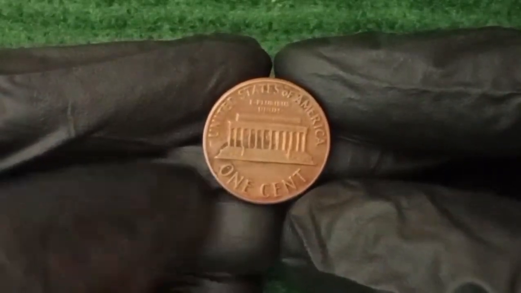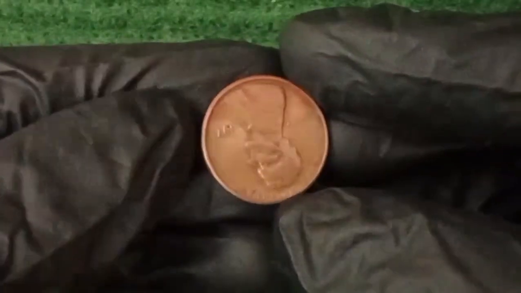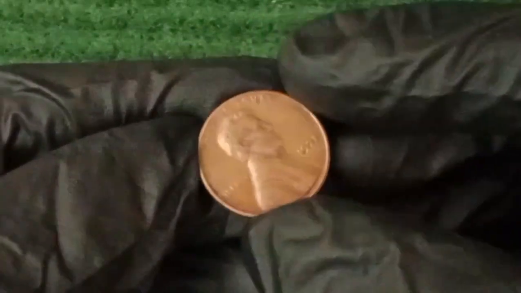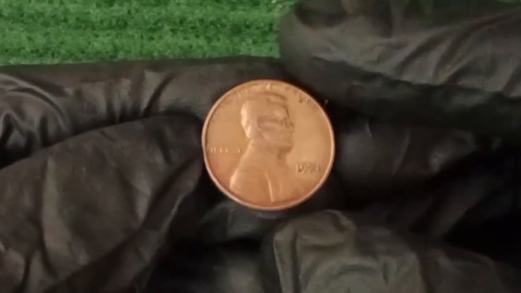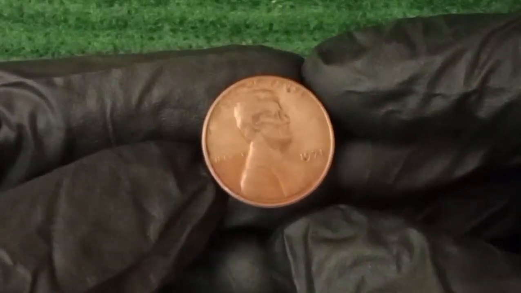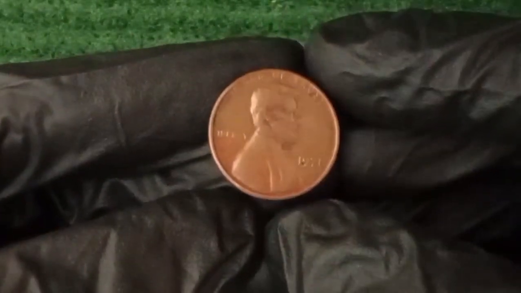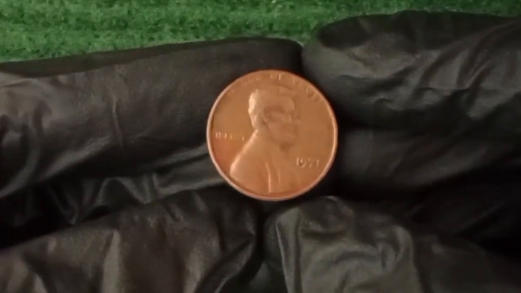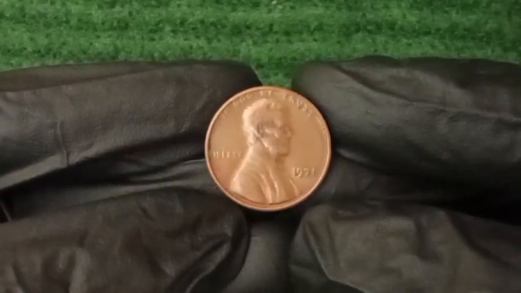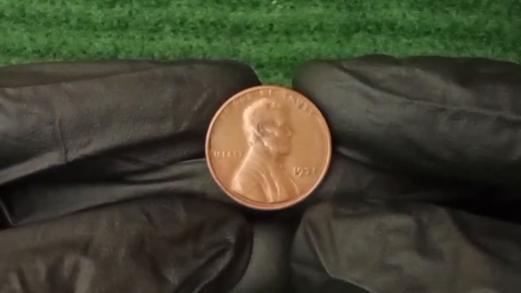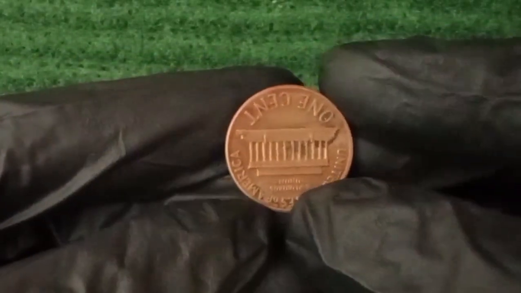The 1971 Lincoln penny was minted in three locations: Philadelphia, no mint mark; Denver, D mint mark; and San Francisco, S mint mark. Each mint produced coins with slight variations, including differences in die quality and strike sharpness. In particular, the San Francisco minted 1971 S pennies are often more sought after, especially in proof condition.